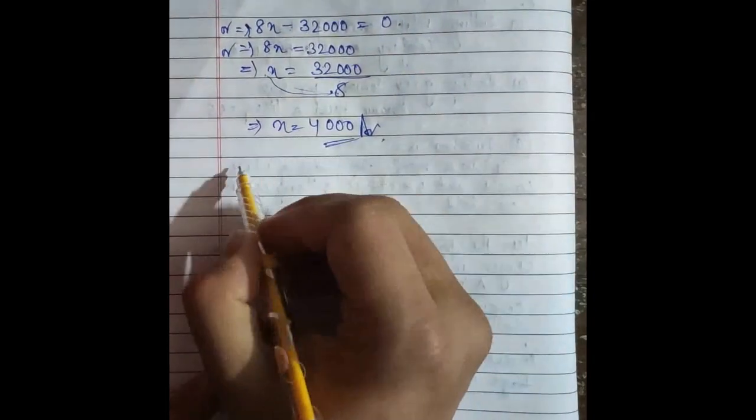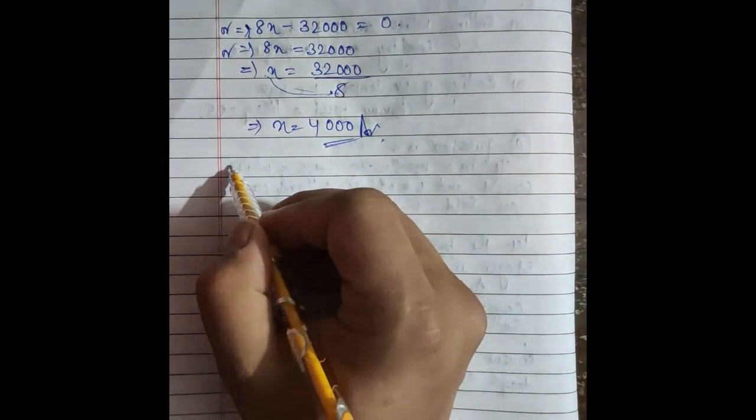So now how many bags should the company sell?